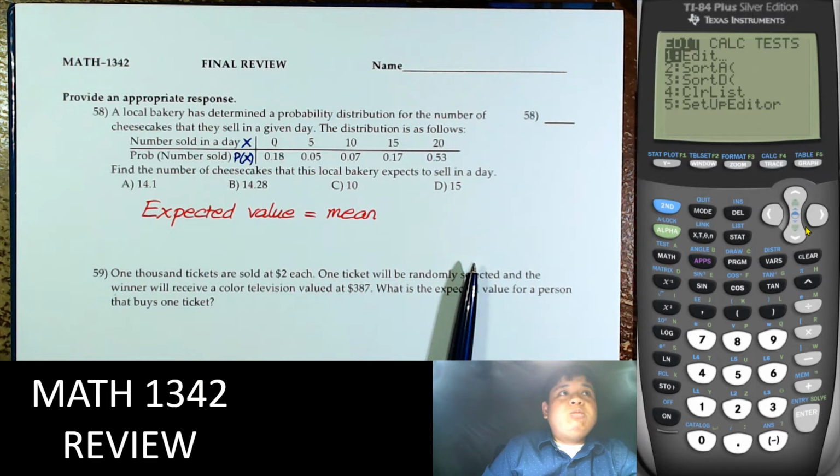And then we just find one variable statistic, list 1, and frequency list will be list 2. And then we'll calculate.